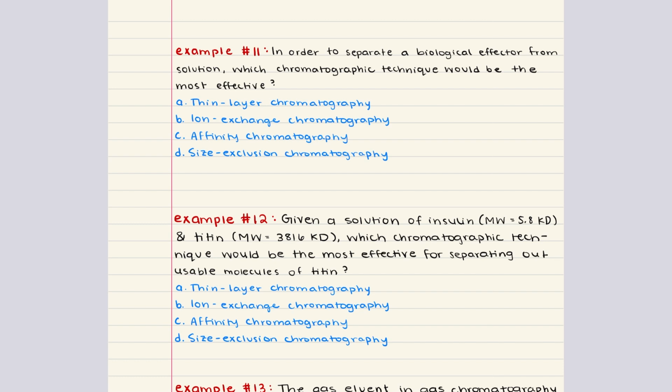A says thin layer chromatography. Now, this is a good qualitative method for checking compound purity or even progress of a reaction, but it's not suitable for isolating a specific biological compound from solution. So that's not our answer. B says ion exchange chromatography. This separates molecules based on charge, which is useful for proteins or nucleic acids, but it doesn't provide the specificity we want for isolating something like a specific effector molecule bound to a target. So B is also not correct.